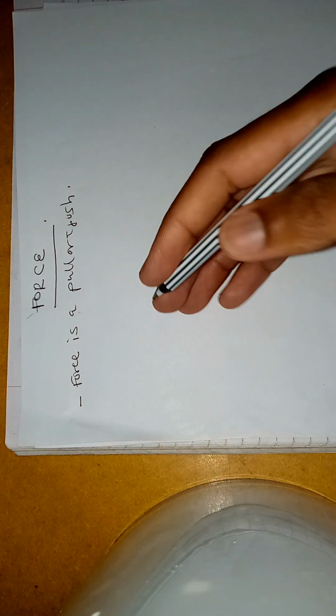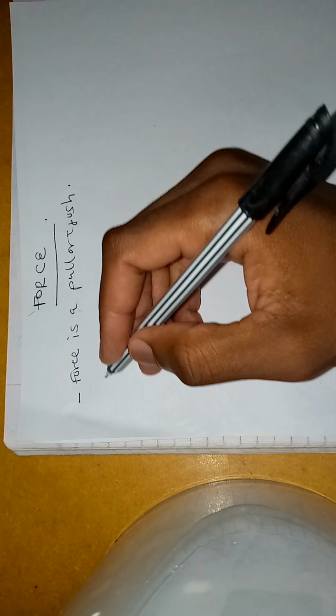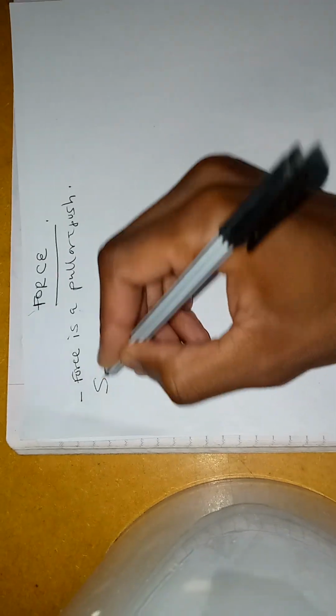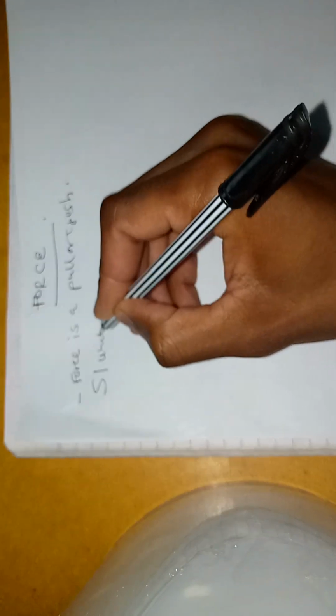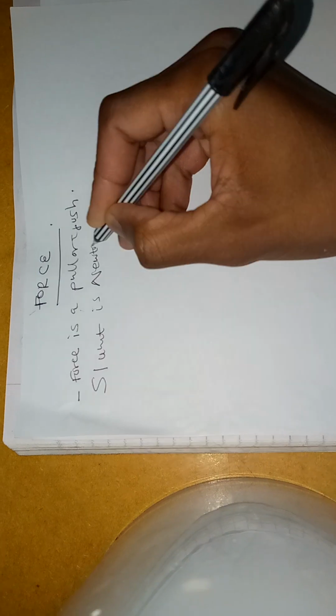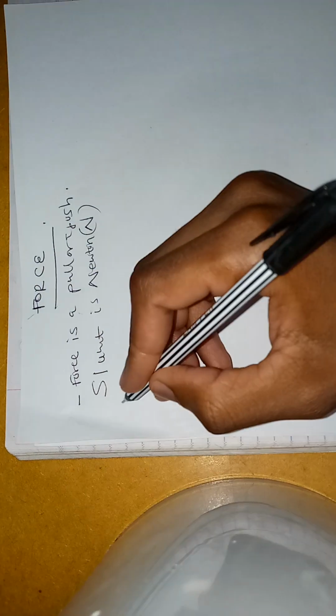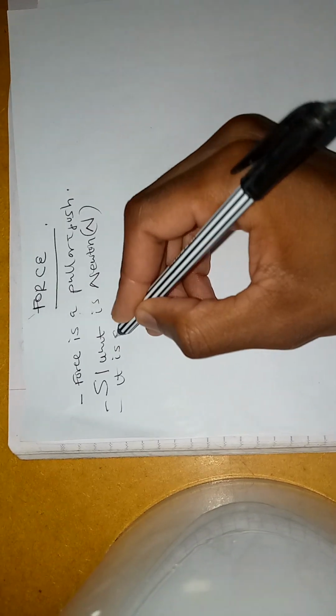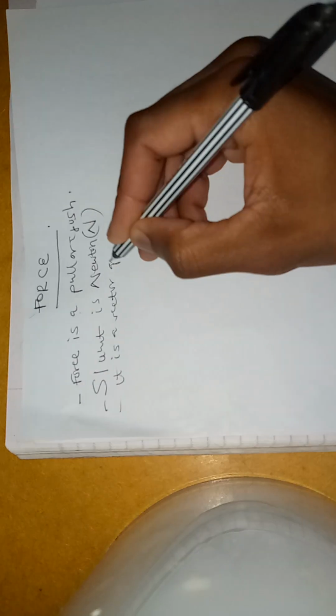So we have to know to say force is a pull or a what? A push that will either change the motion of an object, or will change the size or shape of a what? Of a body. Now what is the SI unit for force? So we say the SI unit is Newton. That is the SI unit for what? For force, and it is a what? It is a vector quantity.